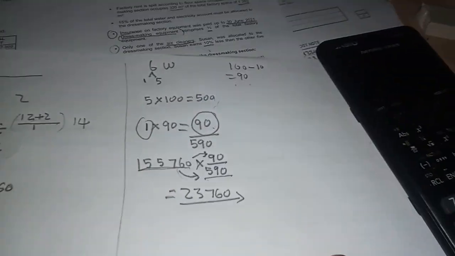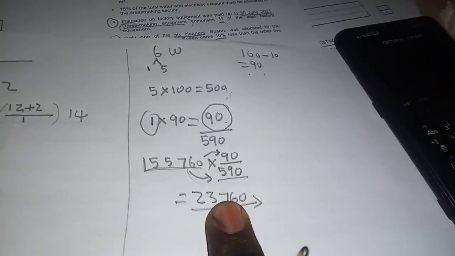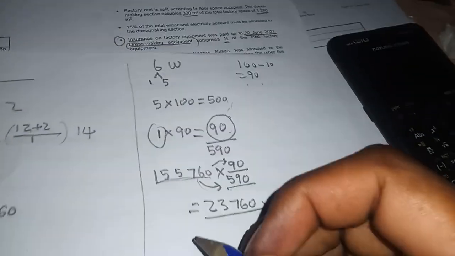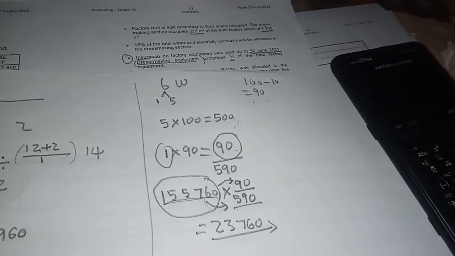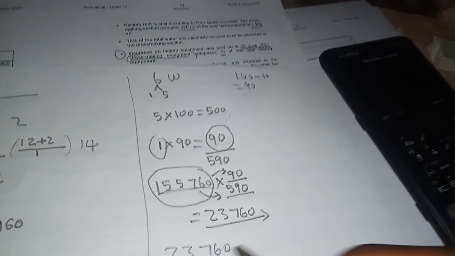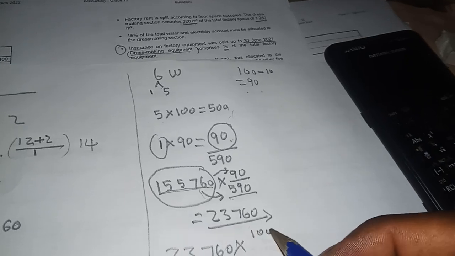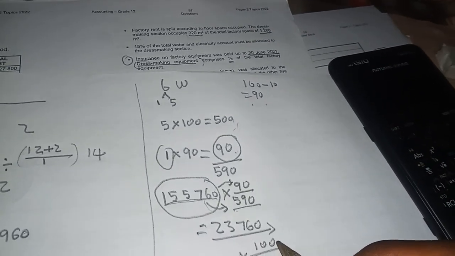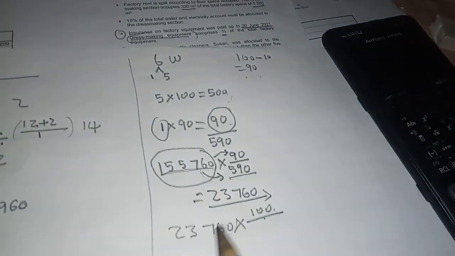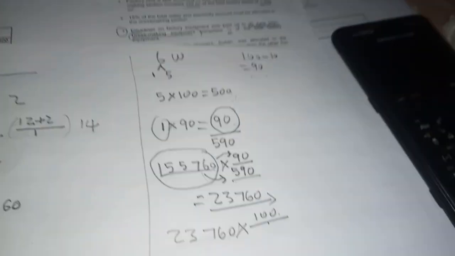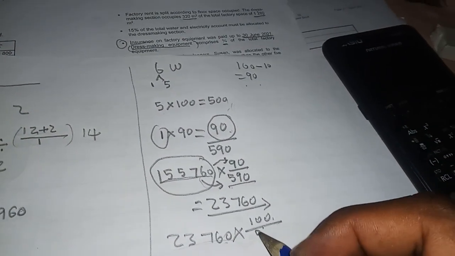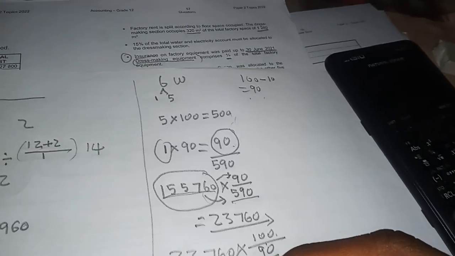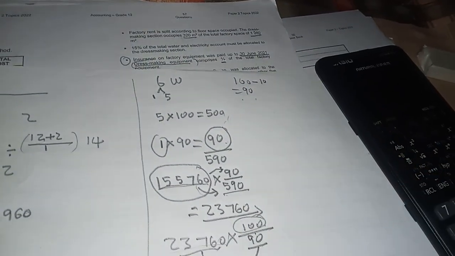And we can also prove that this amount is the correct amount. How do we prove? We want to get back to this amount here. So we are going to say 23,760 multiplied by what we want. We want 100. Divide by, okay, you can do it another way, but I don't want to do it like that. Remember, this is 90% of Susan. I want to break it down so that you understand how we worked out this one. So divide by what we have. This 90% represents this amount here. This 100% is what we want.